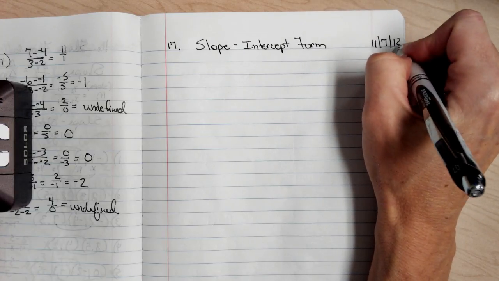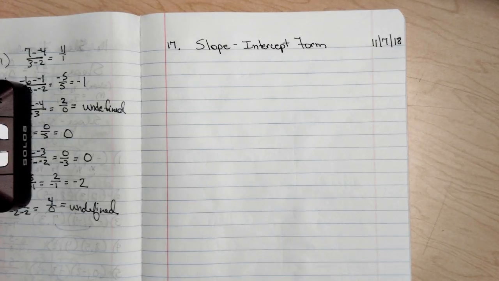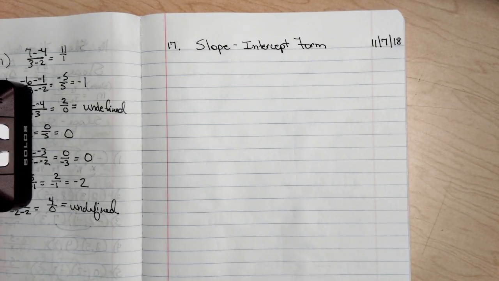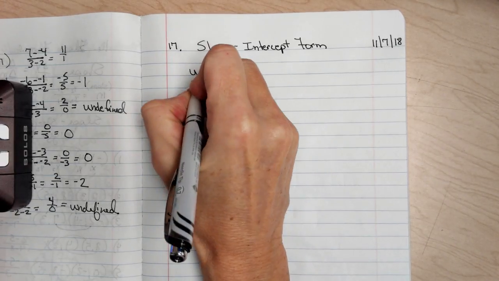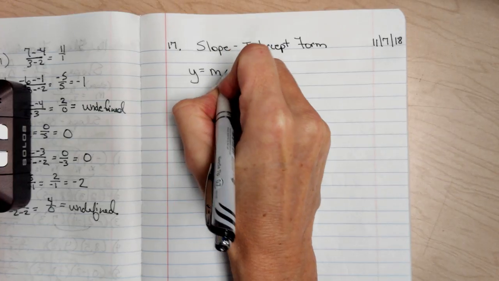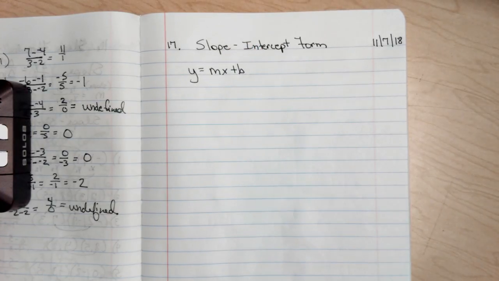Now, you just saw a quick video about slope-intercept form and some of its pieces and what we do with it, and we're going to be using it a lot. So this is just going to be a real quick, here are the basic things, and in the next couple of days we'll be doing a lot more graphing with it. All right, so your formula is y equals mx plus b. Now, we've seen this before.